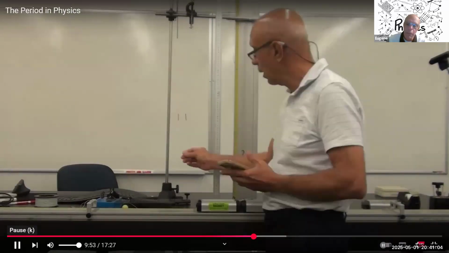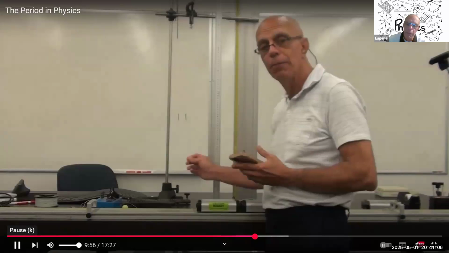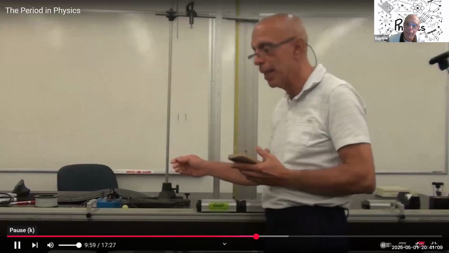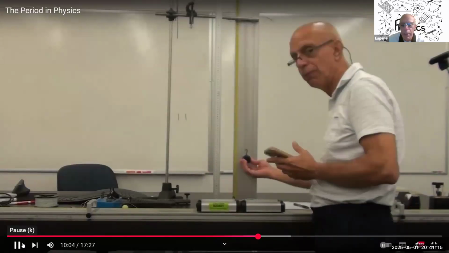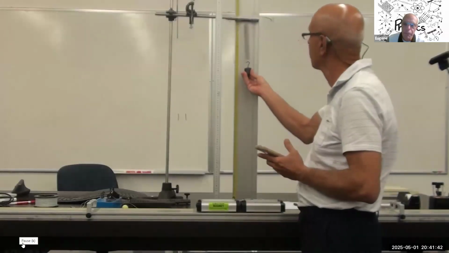Remember, on the pendulum, when we changed the mass, it didn't change anything on the period. The period was the same. But here on the spring we did measure a difference. So more mass means that the period is going to take longer, right? We saw a difference. Okay? Very good.